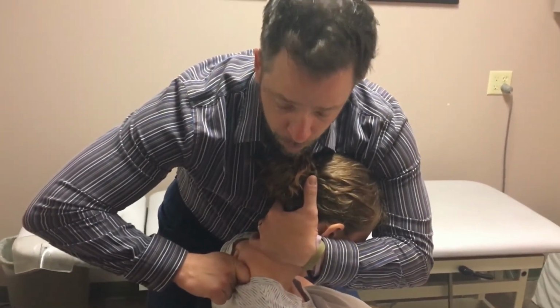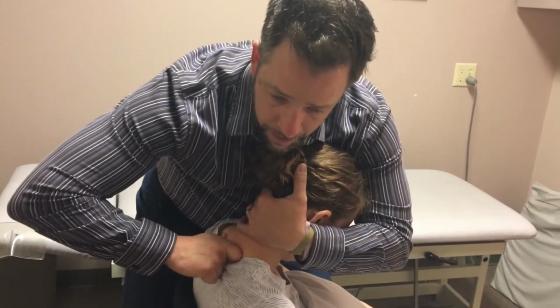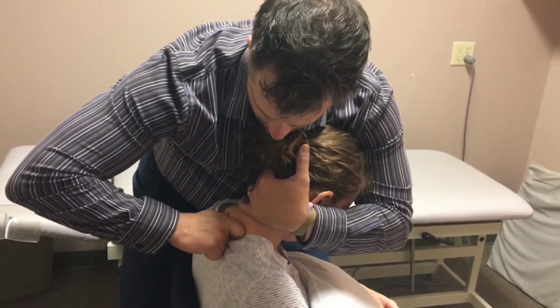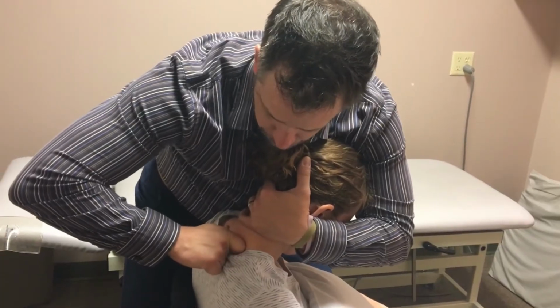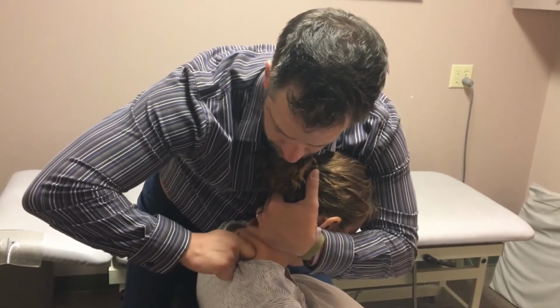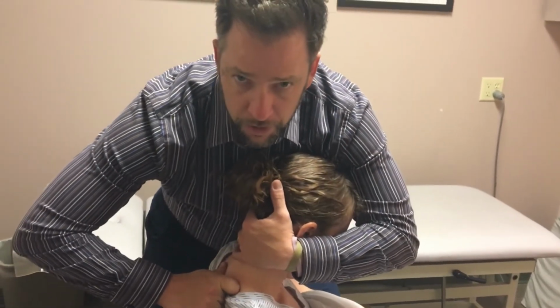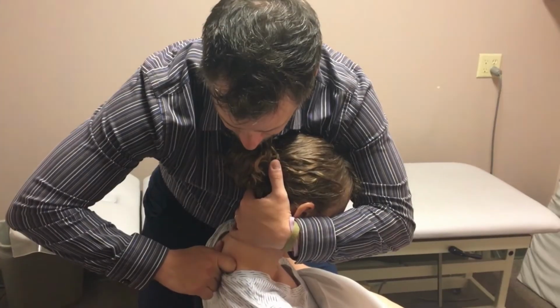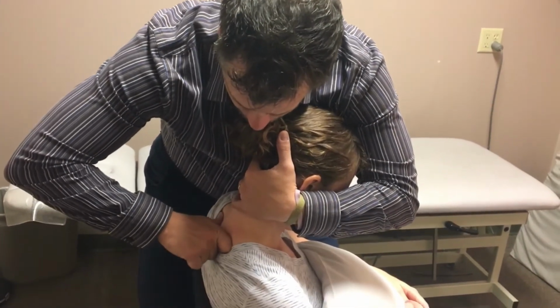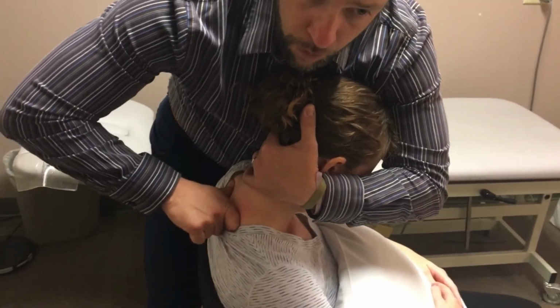Once I have an end point, then I can oscillate in that plane, 2 to 5 oscillations per second. These are standard graded oscillatory mobilizations, and we can go as long as you deem appropriate as a clinician. I can always have equal pressure, or I can create pressure on one unilateral side more than the other.